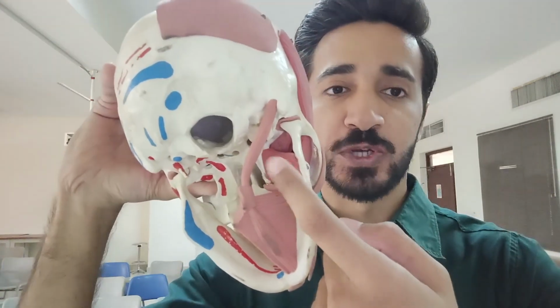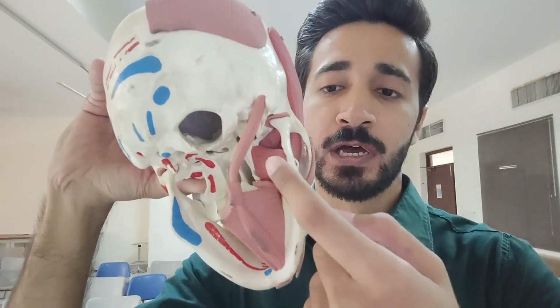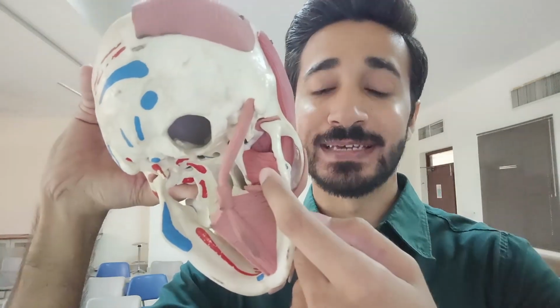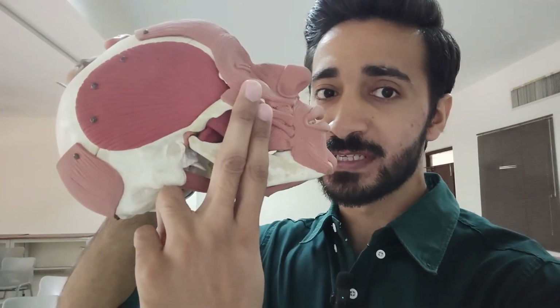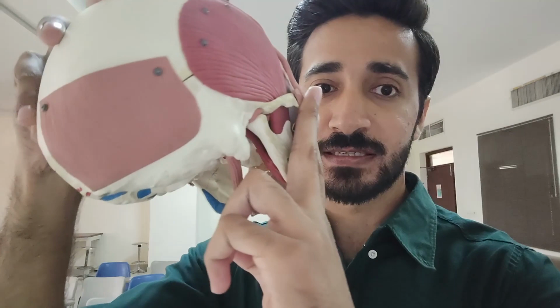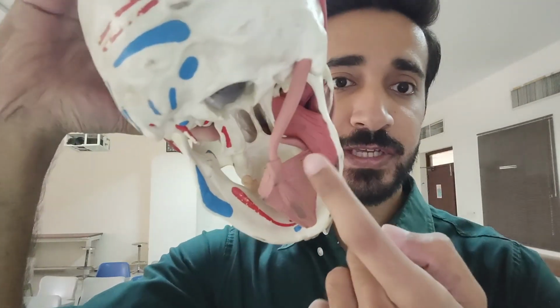So the way to remember which one is medial and which one is lateral pterygoid, remember that the medial pterygoid is a mirror image of the masseter muscle. So the masseter muscle was over here, like this, right, on the lateral surface, and exactly like this is another muscle, this one. This is the medial pterygoid. So M for medial, M for mirror image, M for masseter. So it's a mirror image of the masseter muscle.